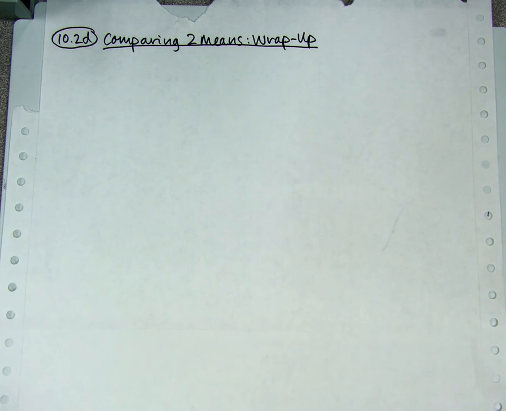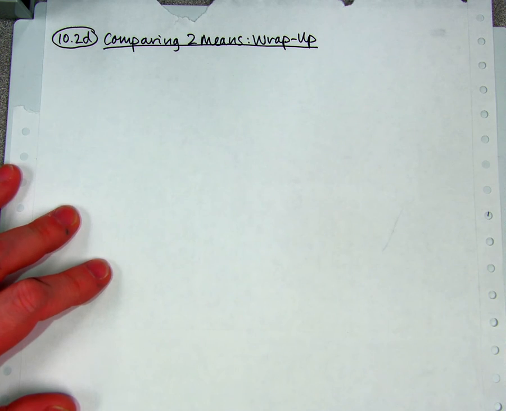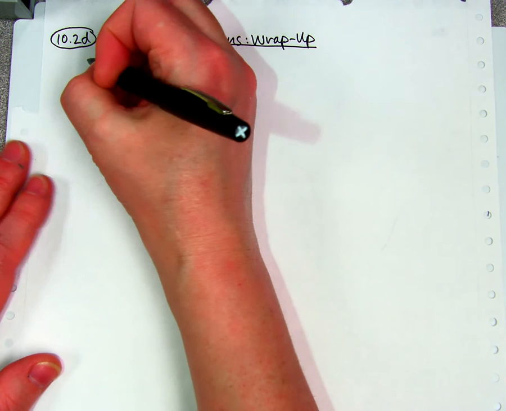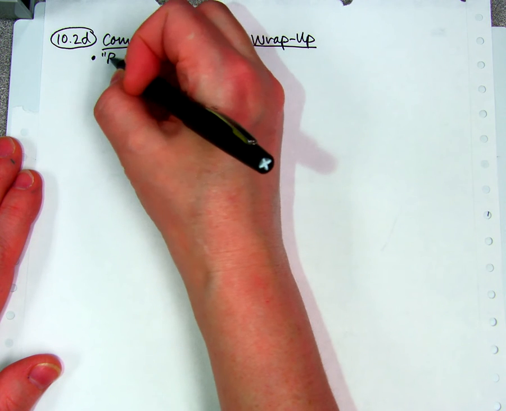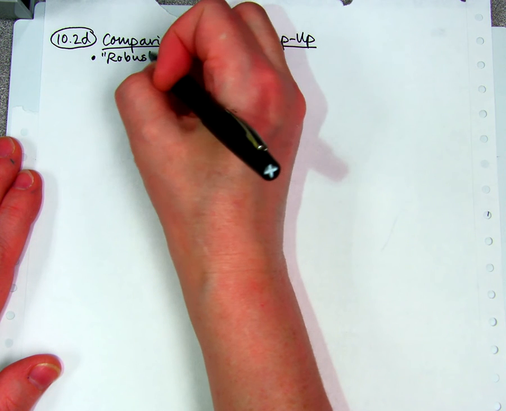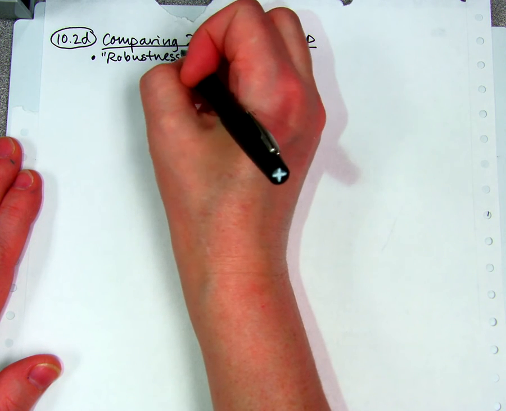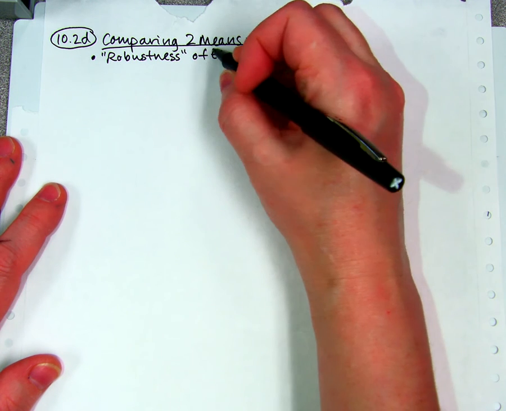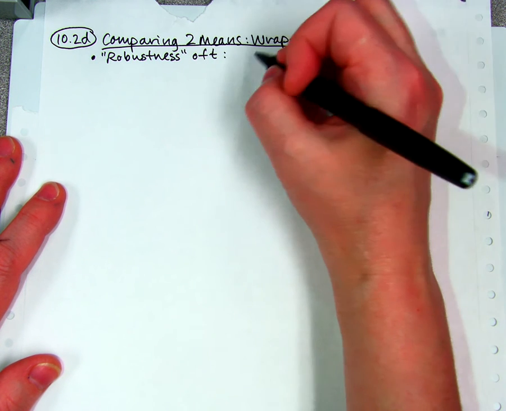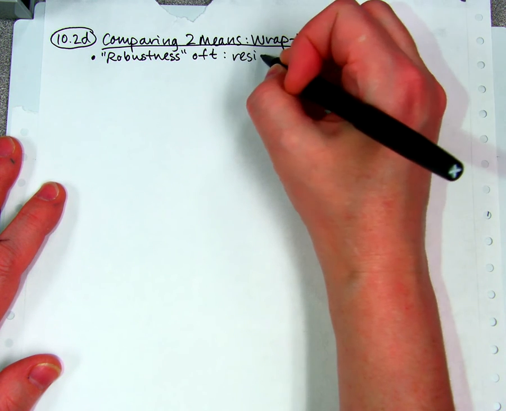Hello, stats class. Here's 10.2D, which is wrapping up the comparing two means lesson. And we're going to talk about three things. The first is a review of what we talked about before about the robustness. It's a great word, of T, which basically means that the calculations using T are resistant to skewedness.